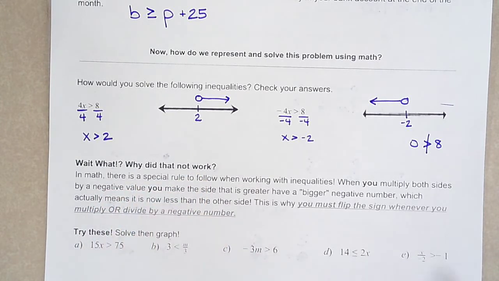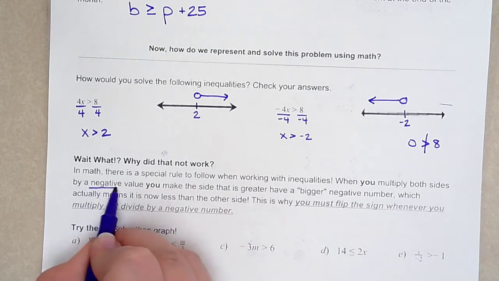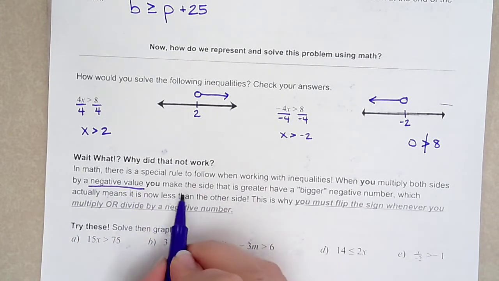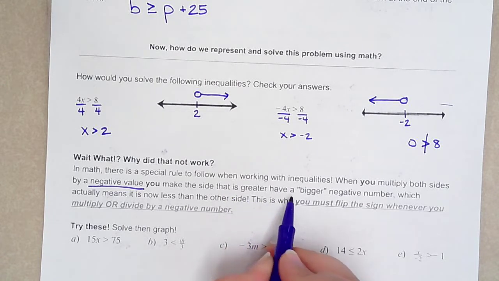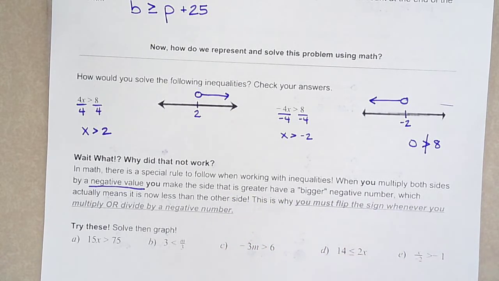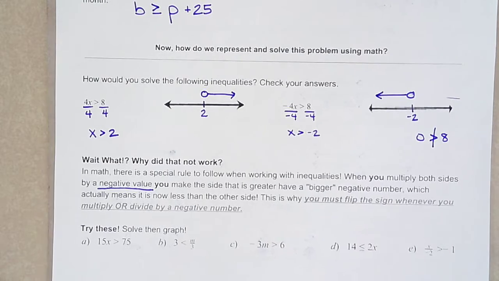Well, in math, there's a special rule to follow when we're working with inequalities. When you multiply both sides by a negative value, or divide, you make the side that is greater have a bigger negative number, which actually means it's now less than the other side. That's kind of confusing. But this is why you must flip the sign whenever you multiply or divide by a negative number.